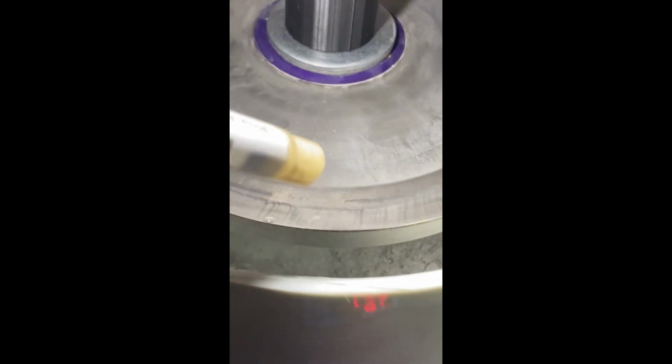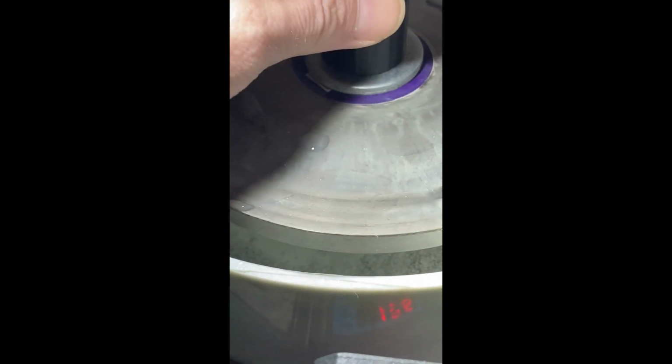Adding in a little more of this diamond paste. This wheel's pretty worn down. Just add a little of this 8000 grit for these P2 facets.